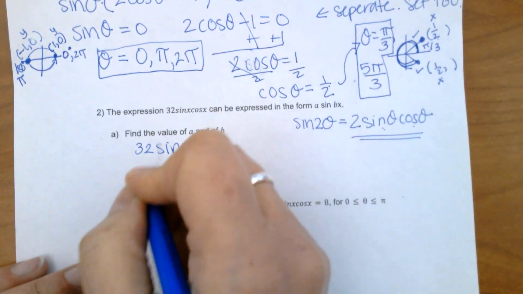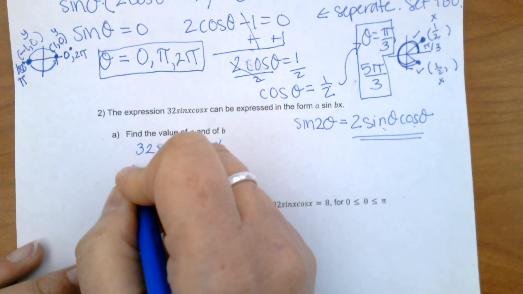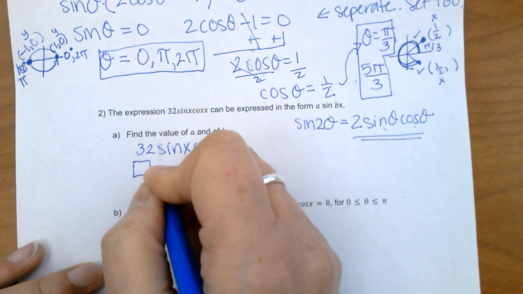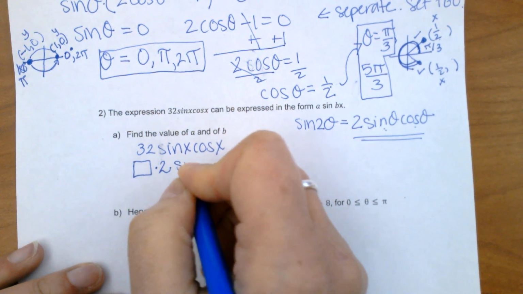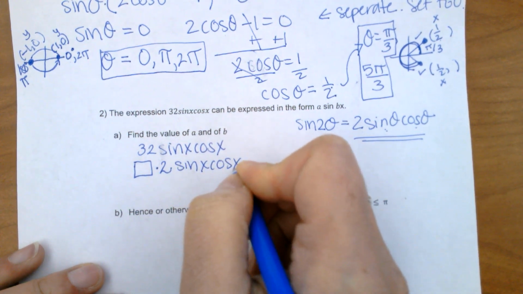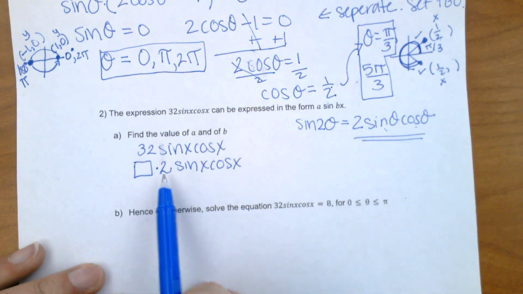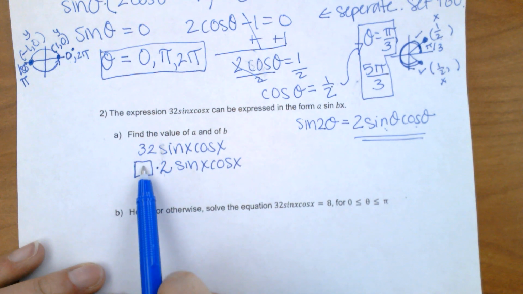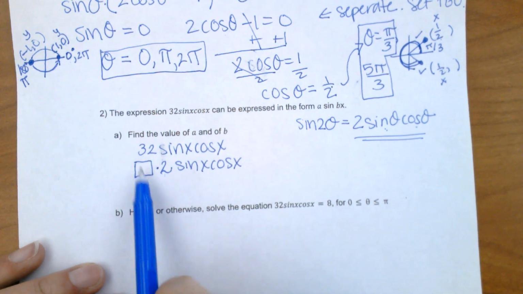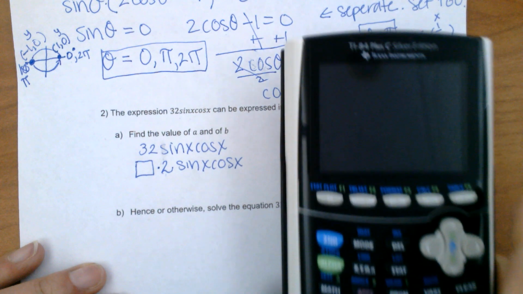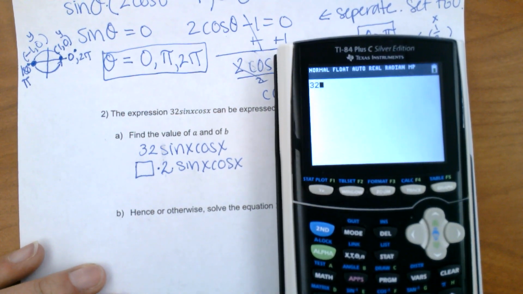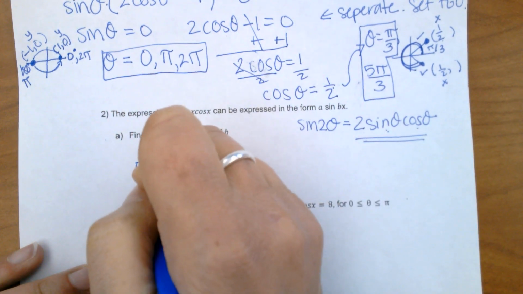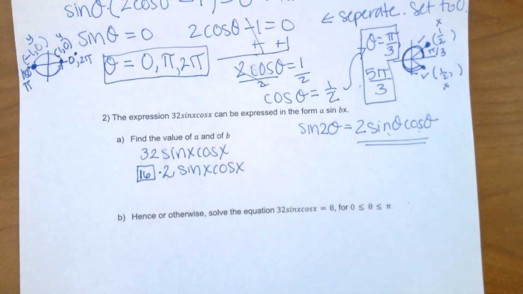Okay. There's a 2 in front. So we need to multiply some number by 2, and then we have sine x cosine x. So all I did was write this down right here, but I wrote an x instead. So what number times 2 gets you back to 32? That's what you have to figure out. Or you can simply do 32 divided by 2. So that's 16. So this number in front is 16.